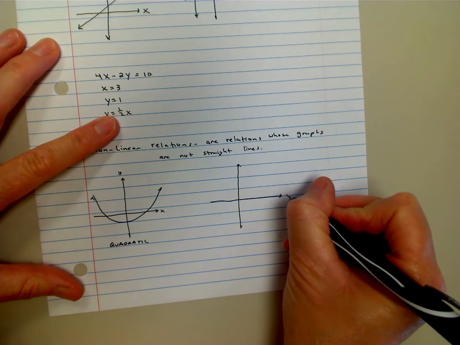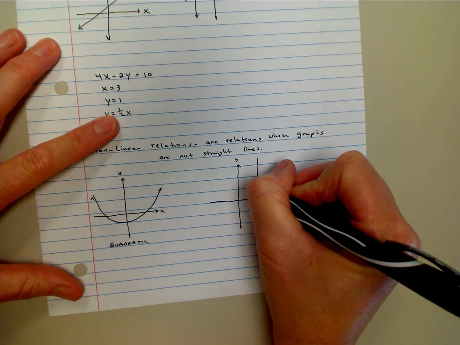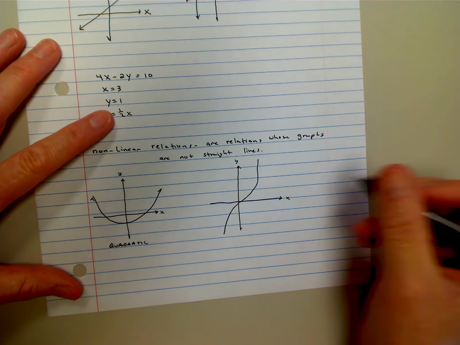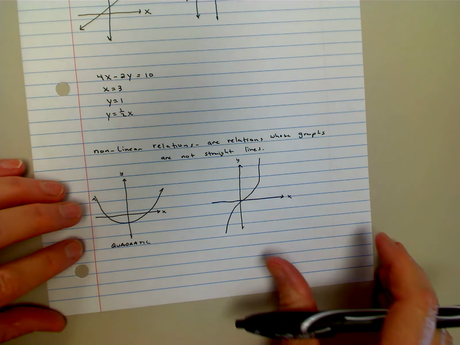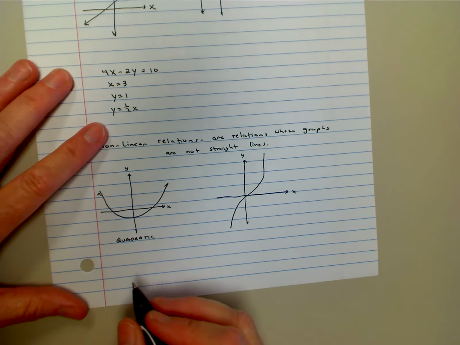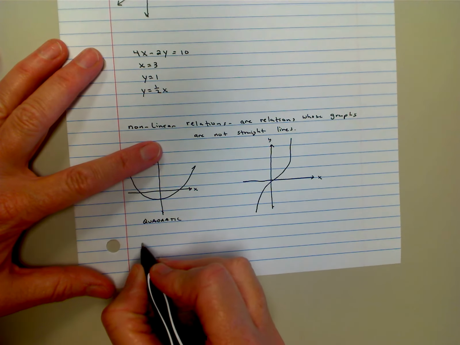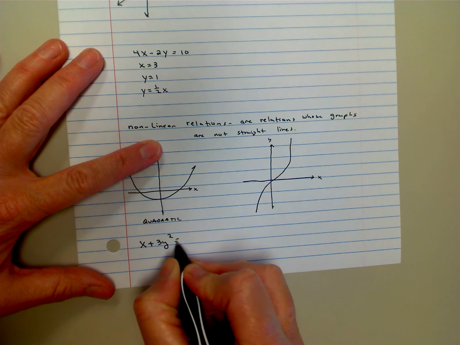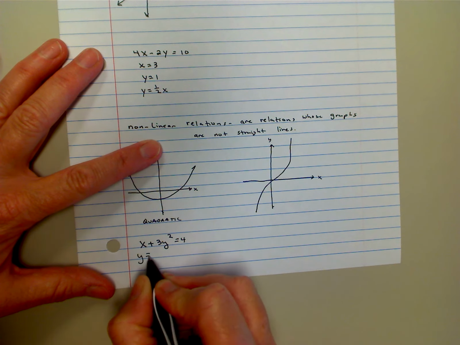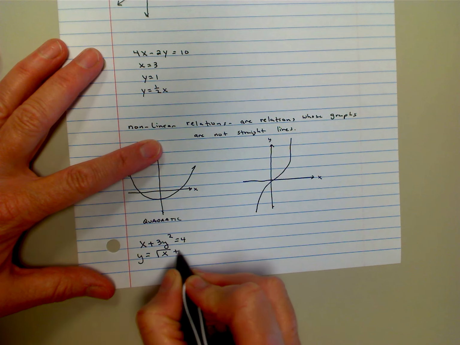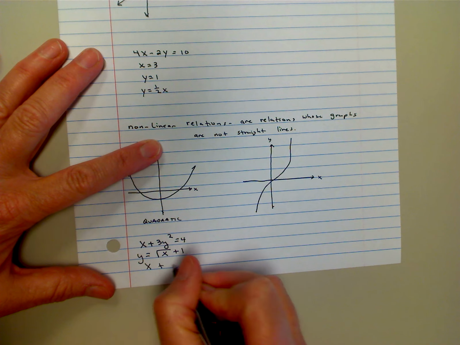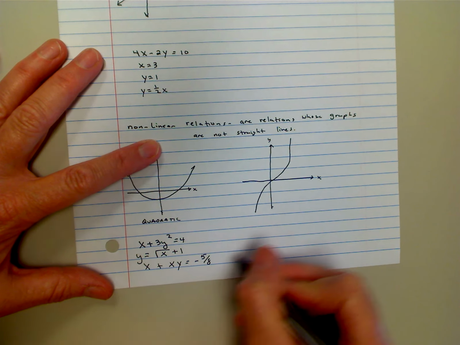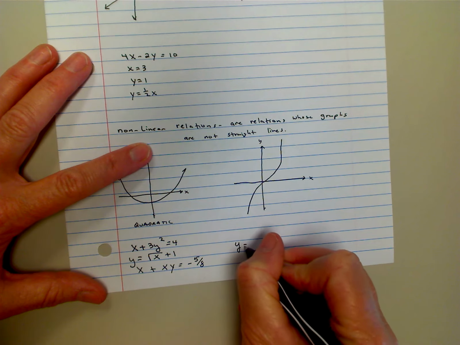And these are just examples. These we'll get into later. It could look something like this. Again, just a sketch. This is trigonometric. Okay. And algebraically, they might look like this. And my last one, put over here.